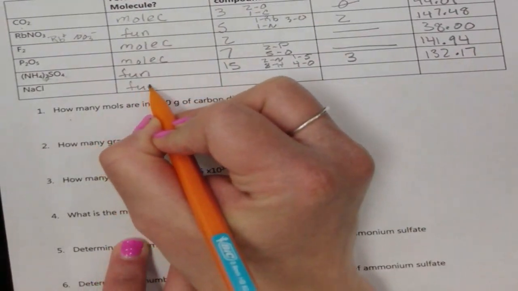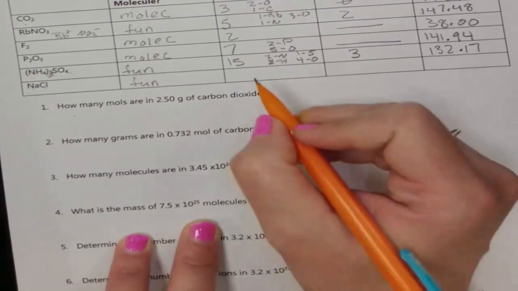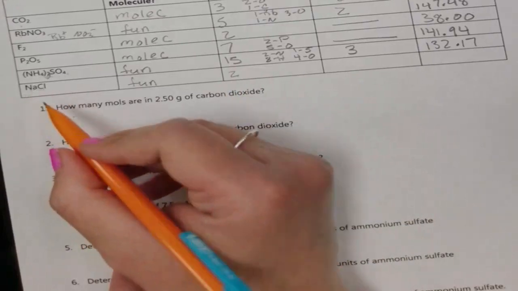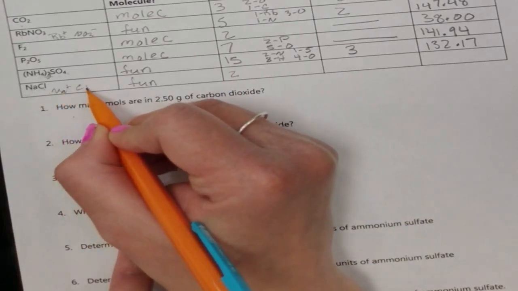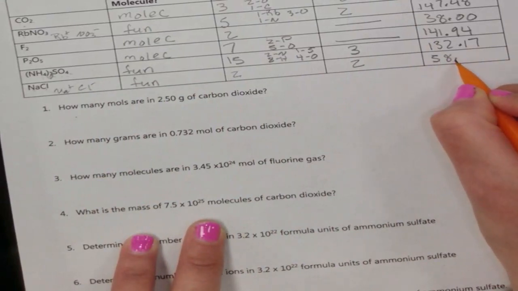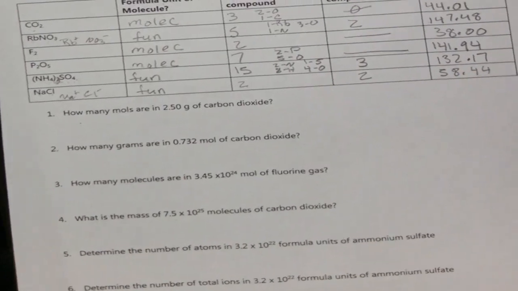Sodium chloride is a metal with a nonmetal, so it is a formula unit. I have 2 ions, Na plus and Cl minus, and the mass is 58.44. So now let's use our flow chart and do some practice.